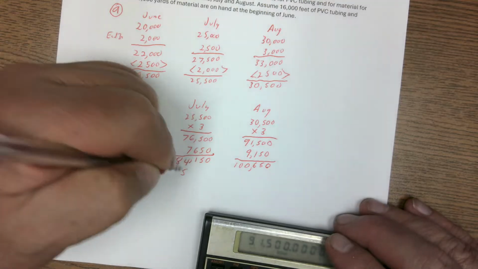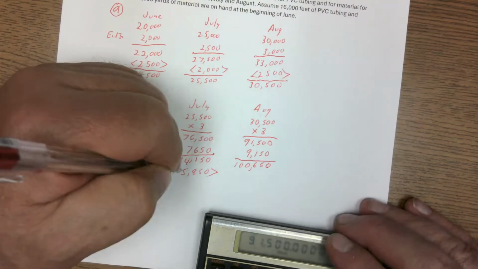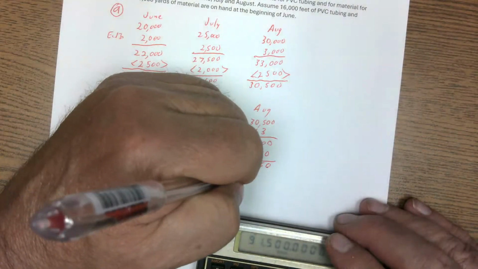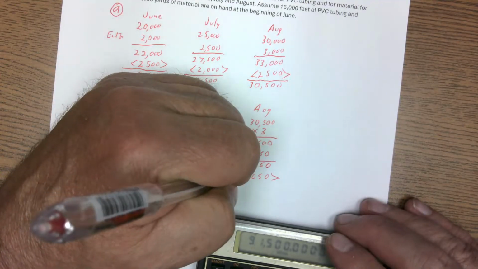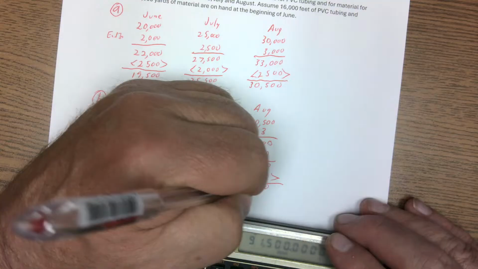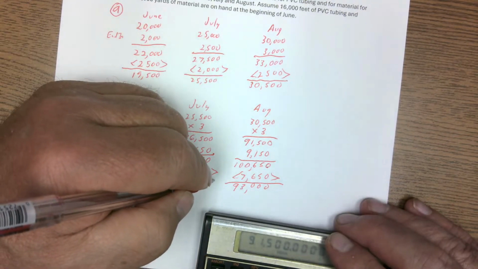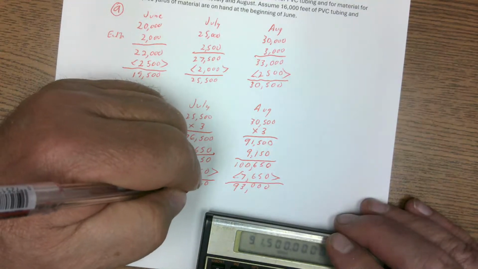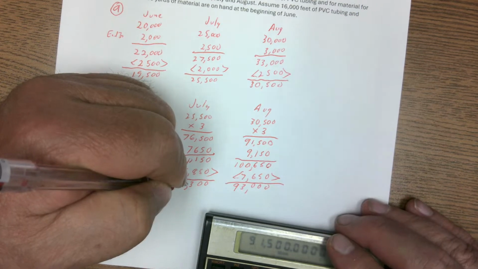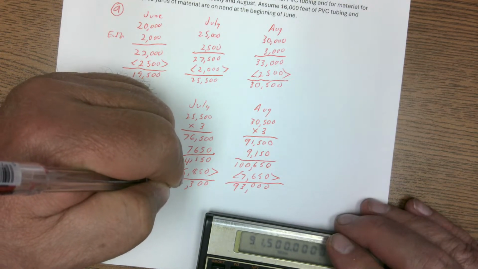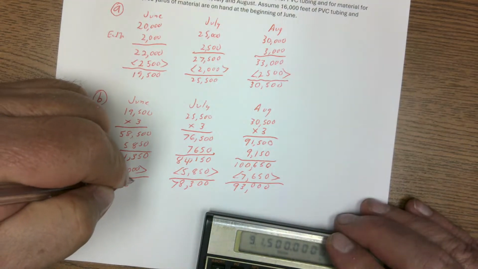Then we slide this down. And $93,000 are purchases there. $78,300 there.